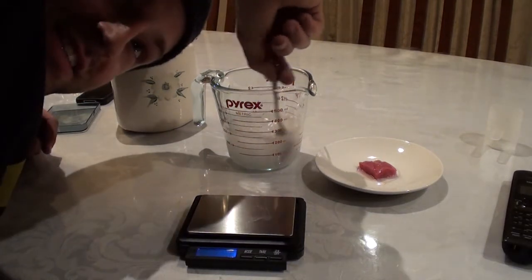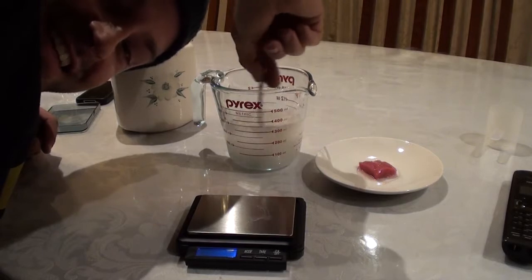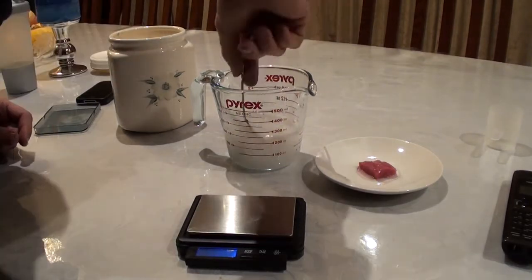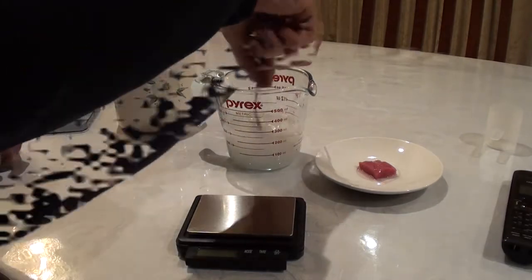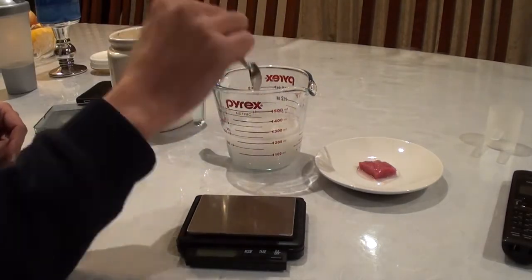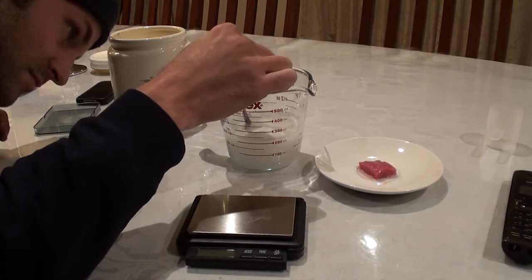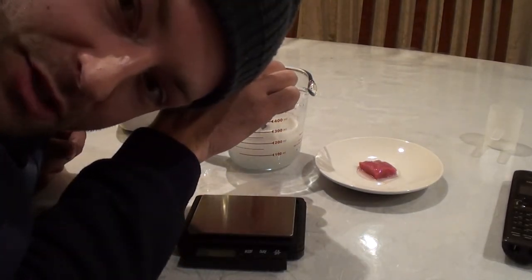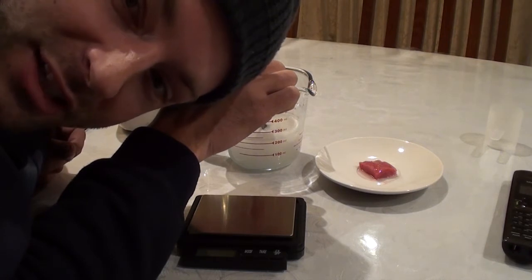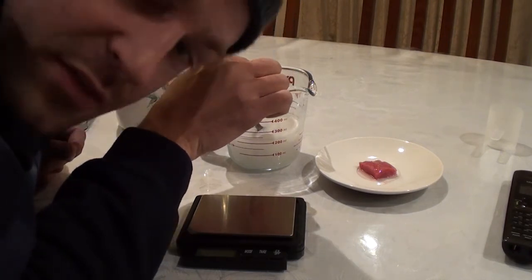This is serious business, okay? It's science. The water seems to have beef with the salt. You get it? Because that's a piece of beef.